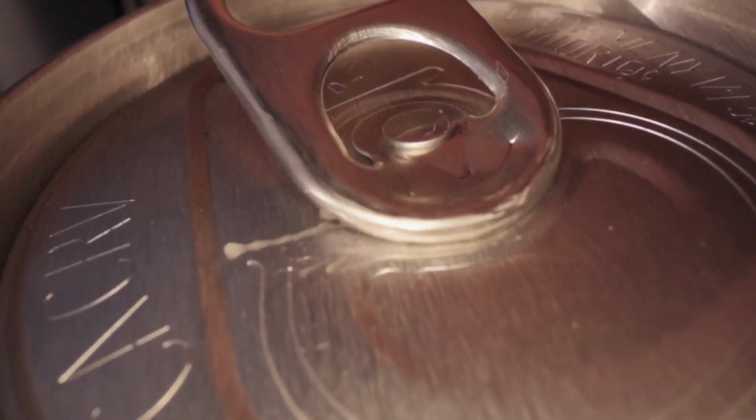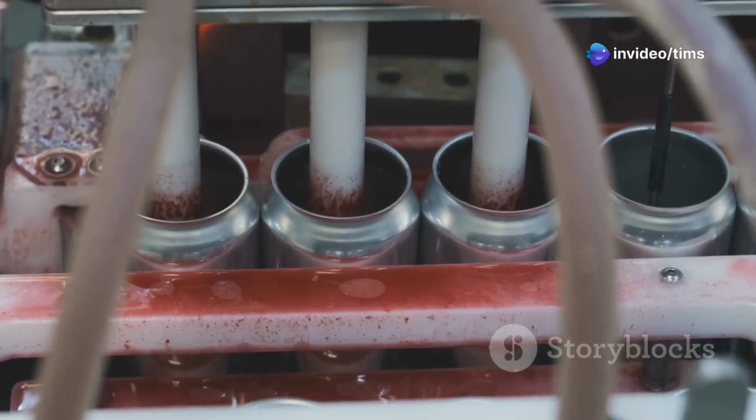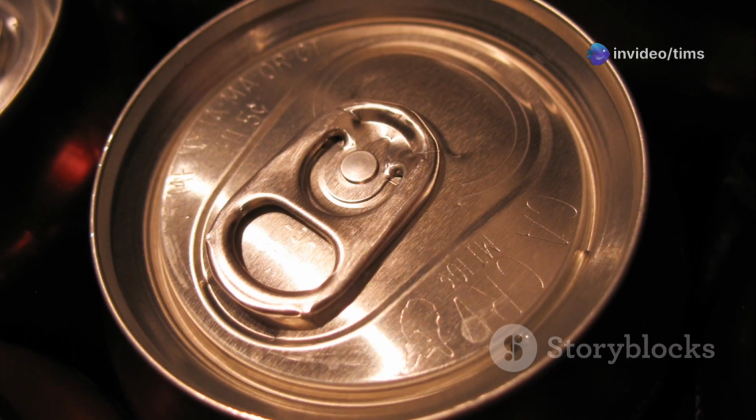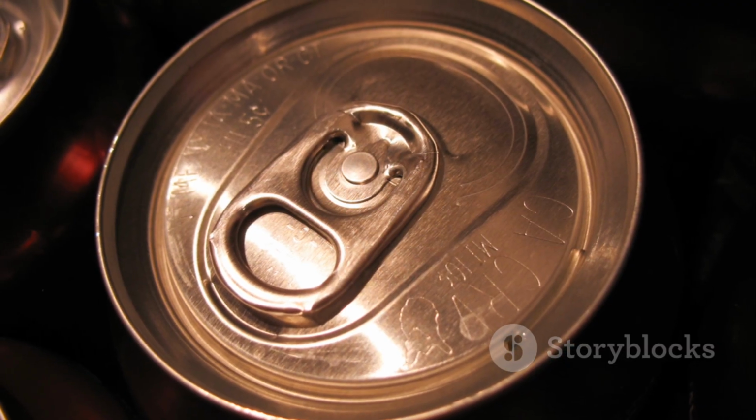A short curl doesn't reach the can body properly, resulting in a weak seal. Conversely, a long curl can interfere with the seaming process. Wavy curls create an uneven seal, increasing the risk of leaks.